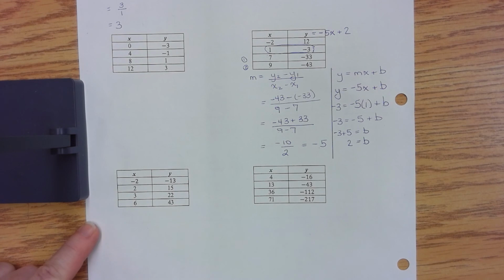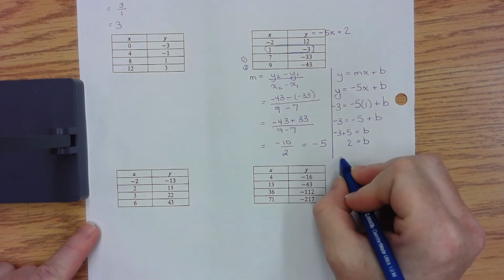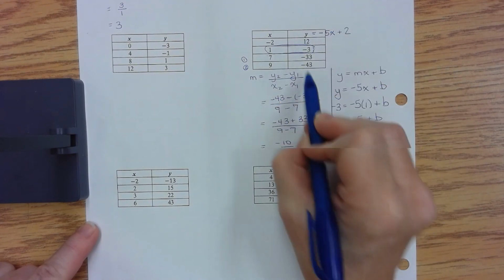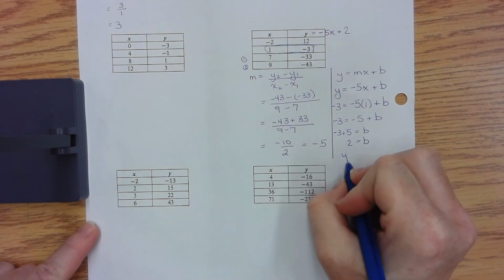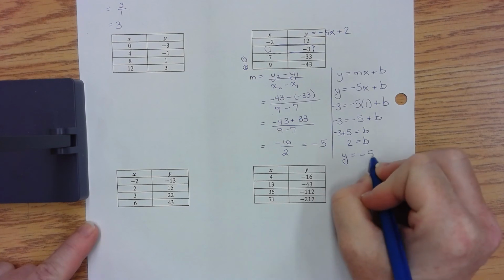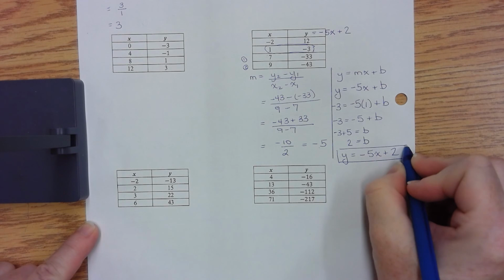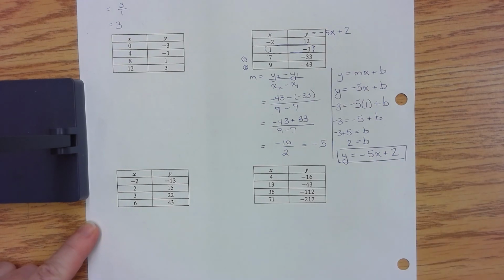So that worked. So therefore I know that the equation that will give me all of these coordinates is going to be y equals negative 5x plus 2. And then I'm done. So I hope that helps.